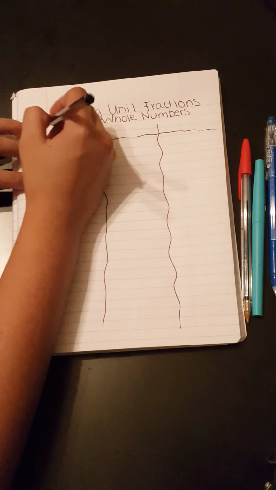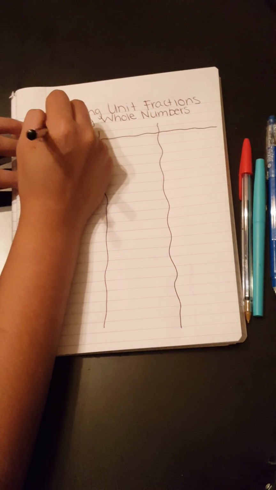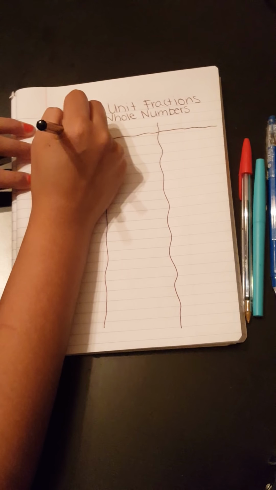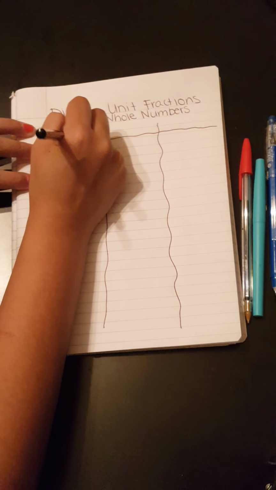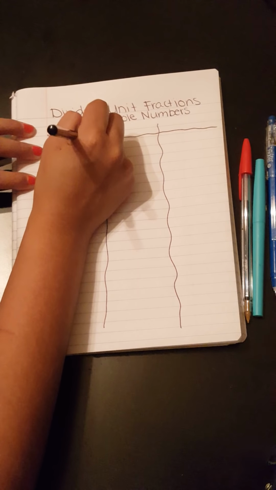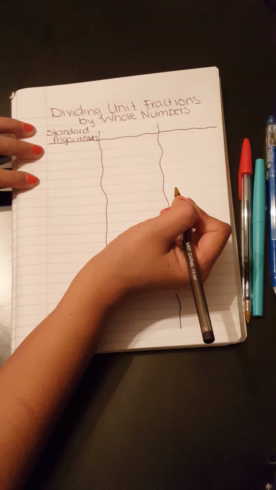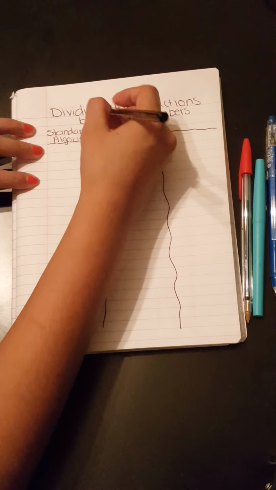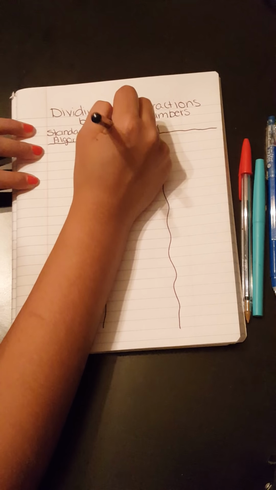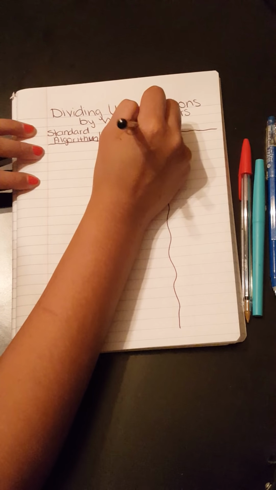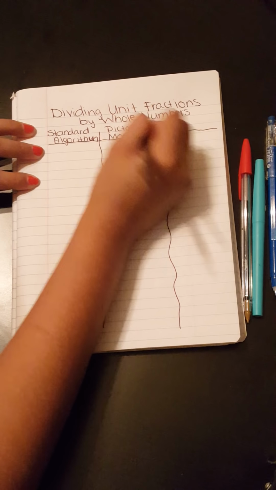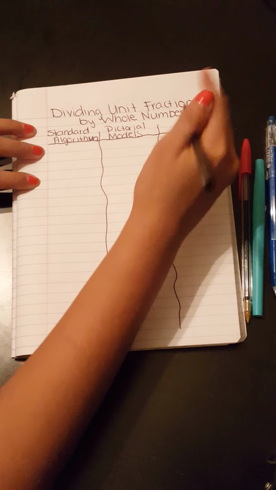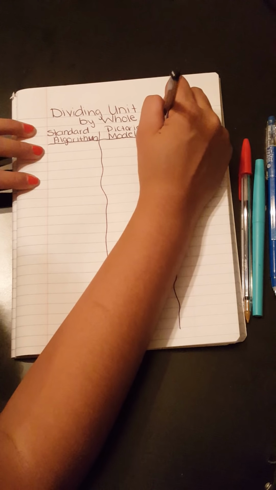So we're going to be using standard algorithm here. And we're going to be using pictorial models here. And then on this section, we're going to be doing the number line models.